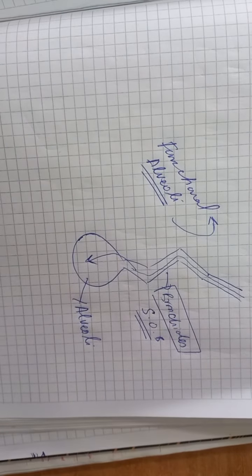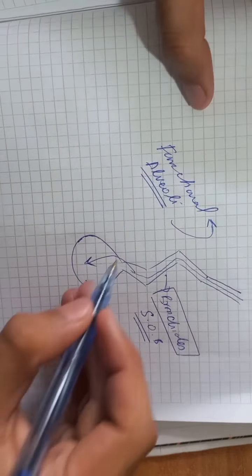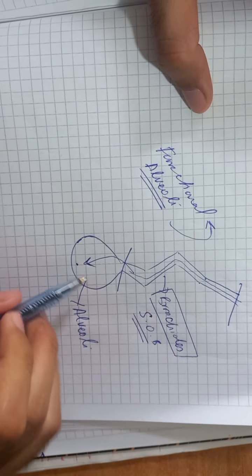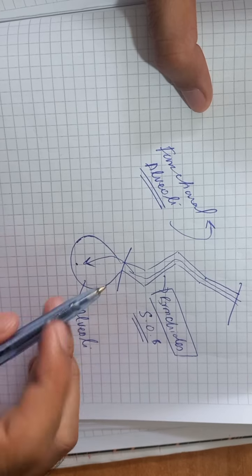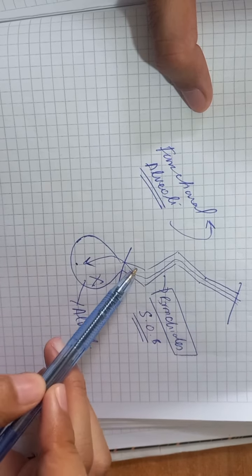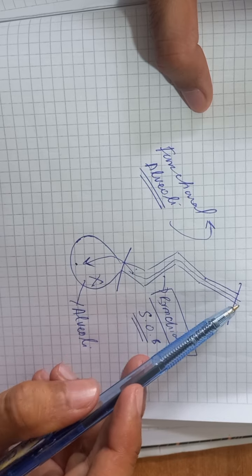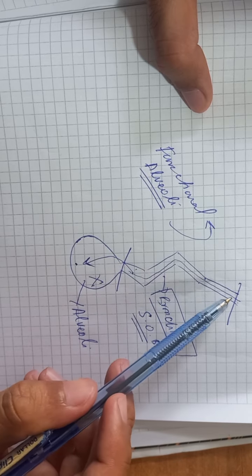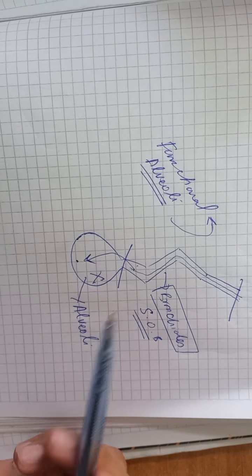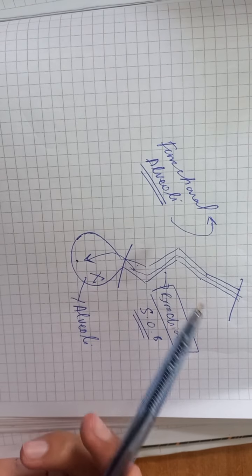As far as asthma is concerned, it is basically a problem of this portion, not this. This is the alveoli. Asthma is not related to the alveoli. It is related to a problem in these bronchioles. So what happens is that these bronchioles undergo inappropriate bronchoconstriction.